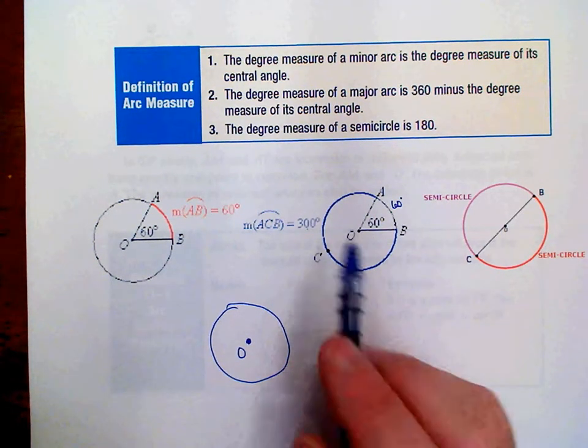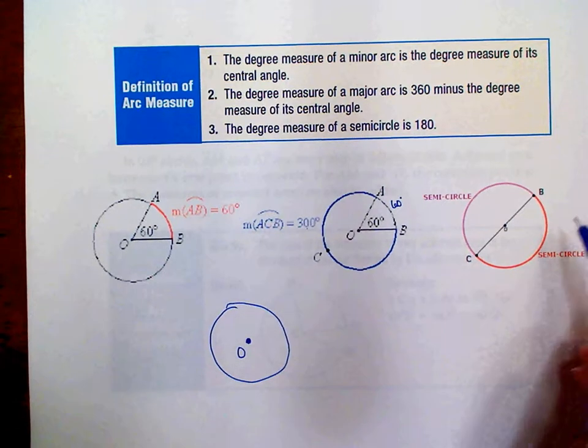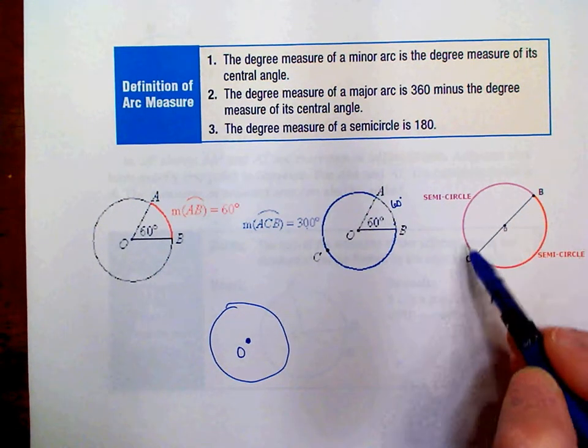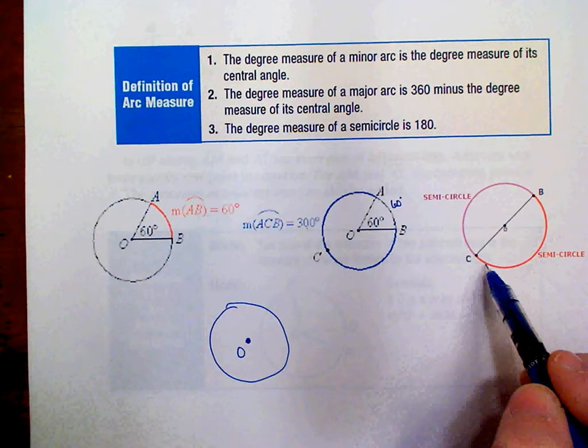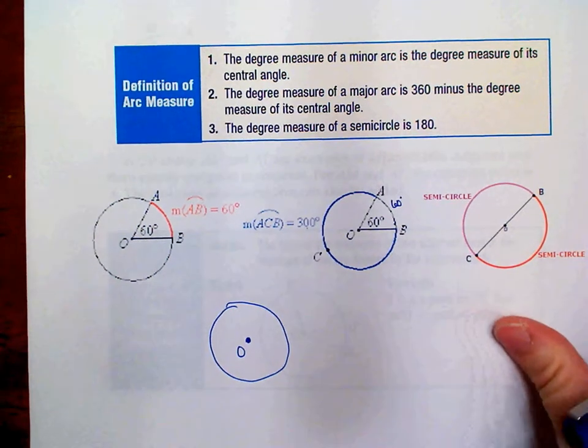The degree measure of a semicircle is always 180, so it doesn't matter if you're going from B to C this way or B to C this way, it's half of the circle, so it is 180 degrees.